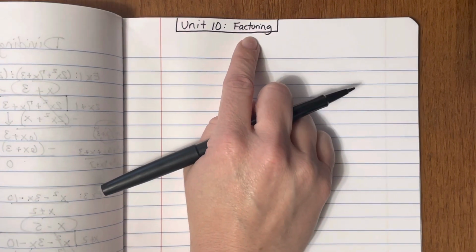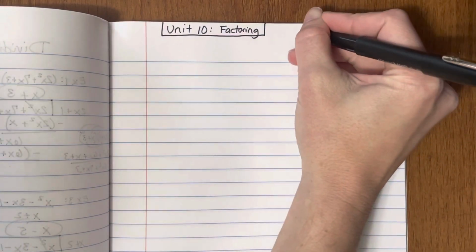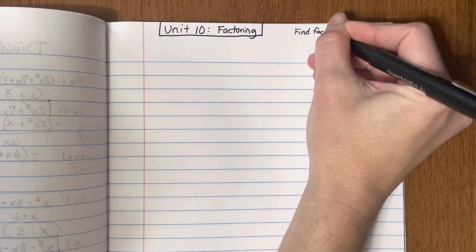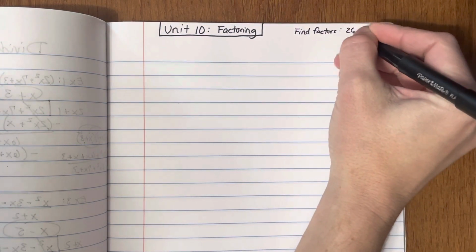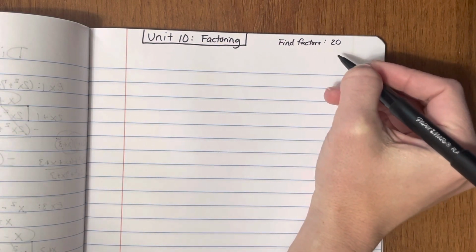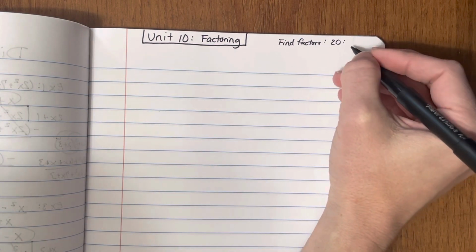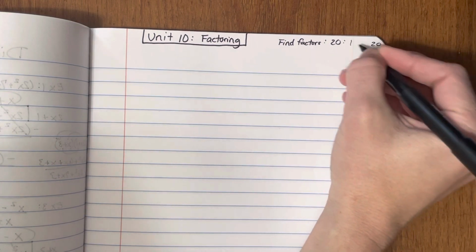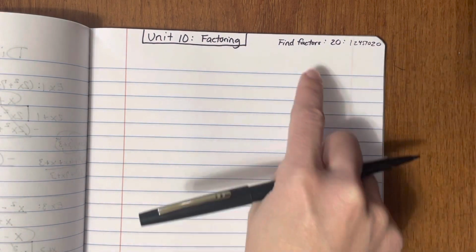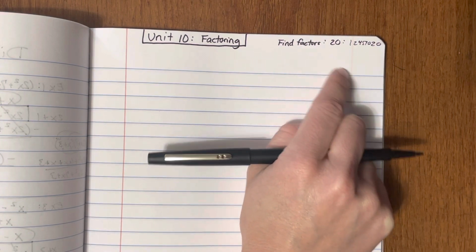So let's just think for a second about what it even means to factor, what the word factor means. Think about if you're asked to find factors of, let's say, 20. Factor, remember, means at least two things that multiply together to get 20. Some of the factors that you found, probably even in elementary school, were 1 and 20, and 2 and 10, and 4 and 5. So the things that multiply together to get 20 is what we're doing when we're asking to find factors.